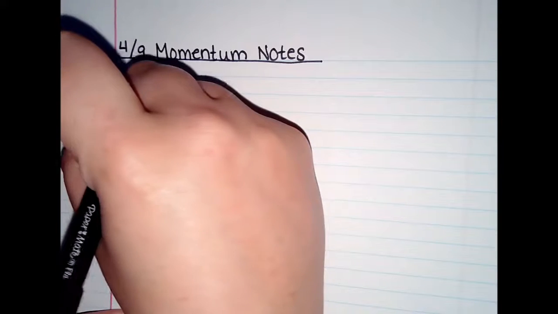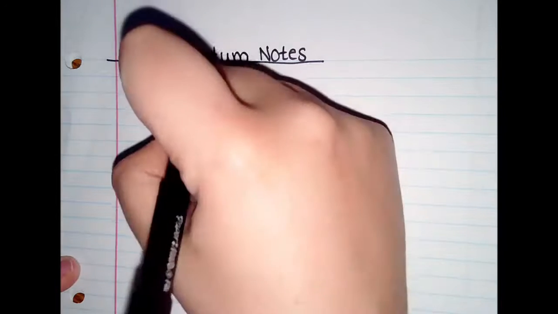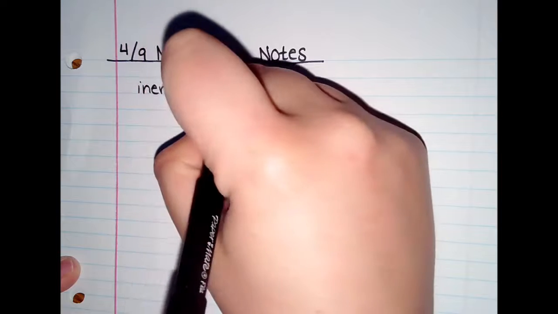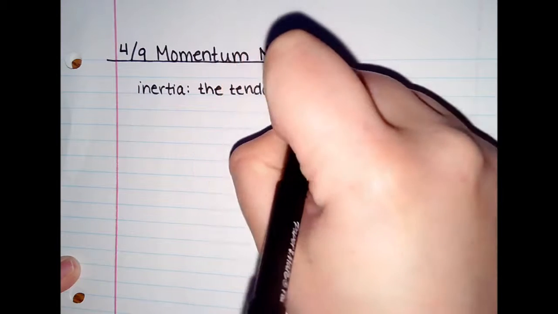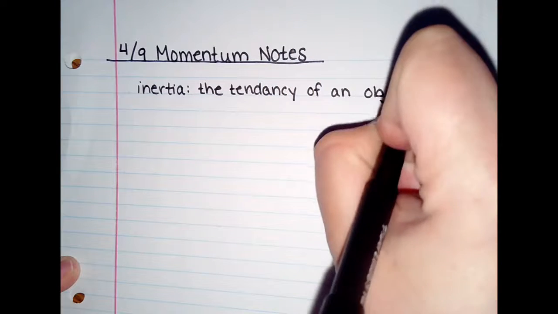All right, momentum. Momentum has a lot to do with inertia. So we're going to define inertia again. Inertia is the tendency of an object to resist changes in motion.